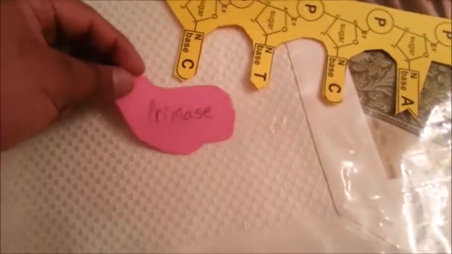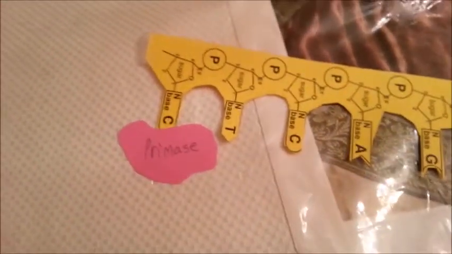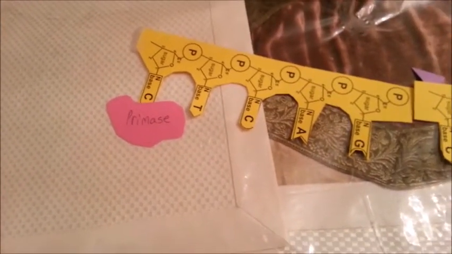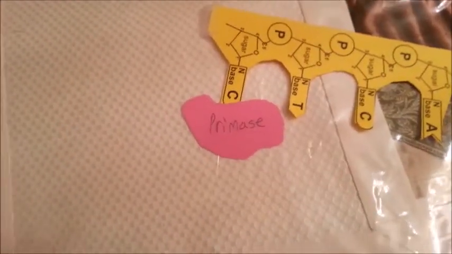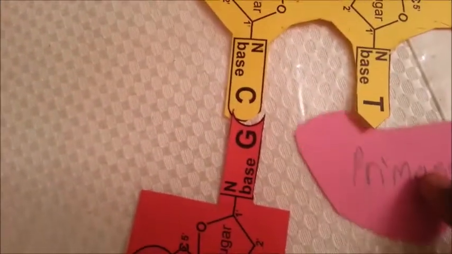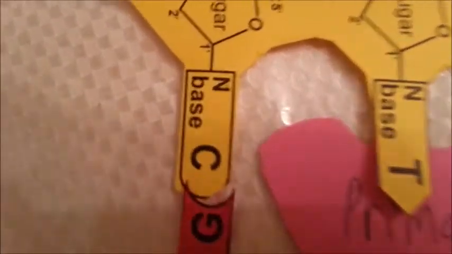Primase will add short RNA nucleotides to fully begin the process of DNA replication for the leading strand. So primase will attach to a nucleotide, and an RNA nucleotide will then attach to it from here. Primase will then go on to the next nucleotide, and it will add another RNA nucleotide from there.